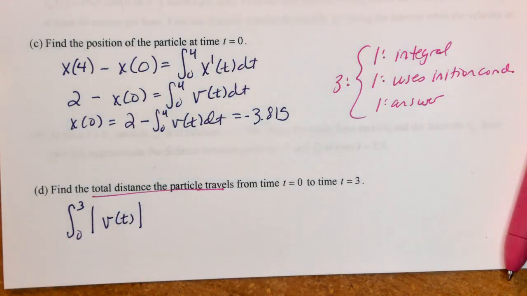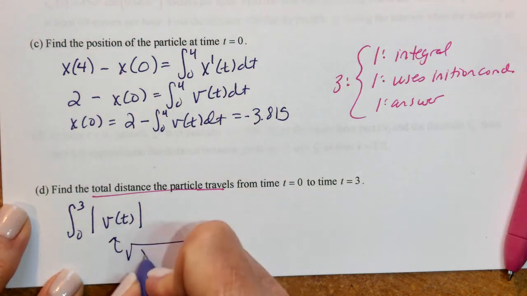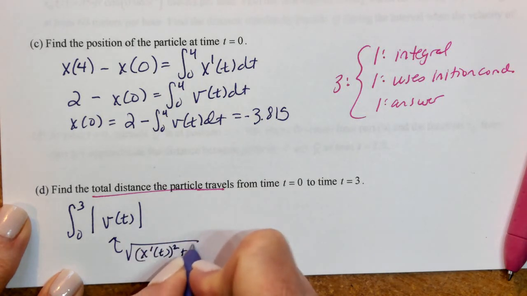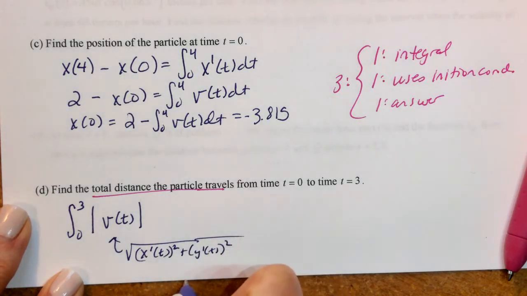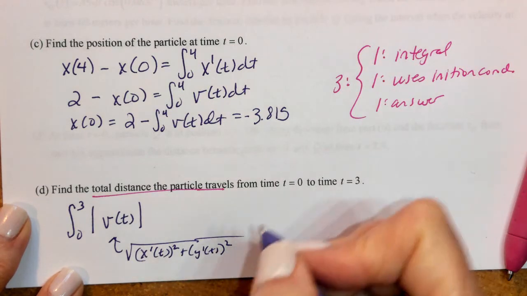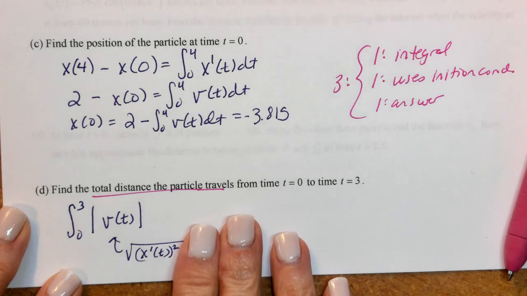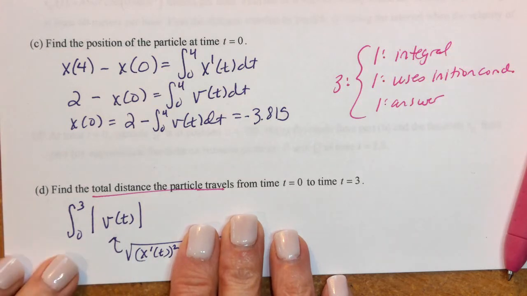So when we're in parametrics, that is the square root of x prime squared plus y prime squared. Well, we're not in parametrics. There's just one component. So it's just the square root of x prime squared, which is the absolute value of x prime, or the absolute value of v. All right?